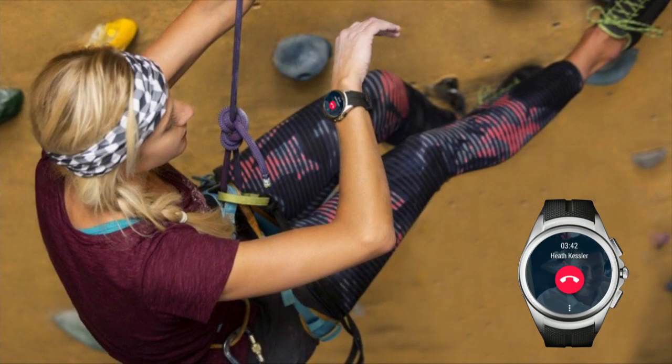Now, you want to think a little bit about your user and how they'll be using your app. They're likely to be on the go, so you don't want to hold their attention for too long, and you want to make sure that you're making it fast and easy to complete those tasks.